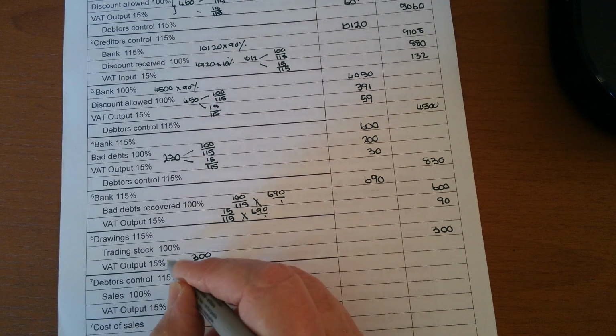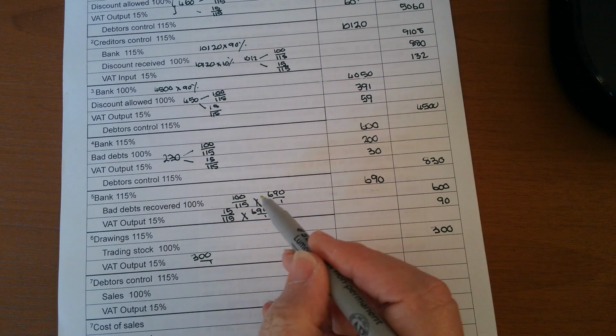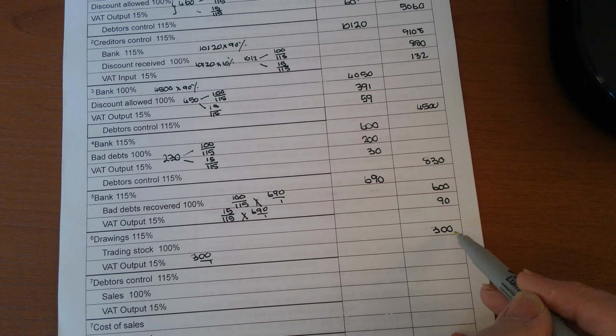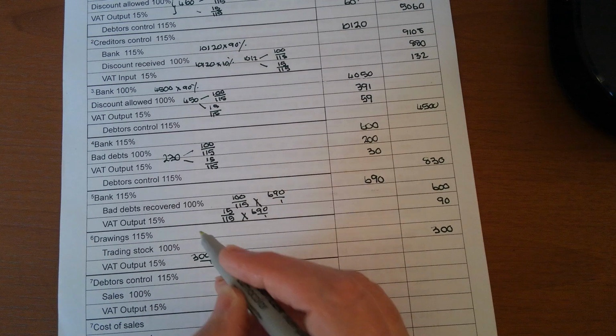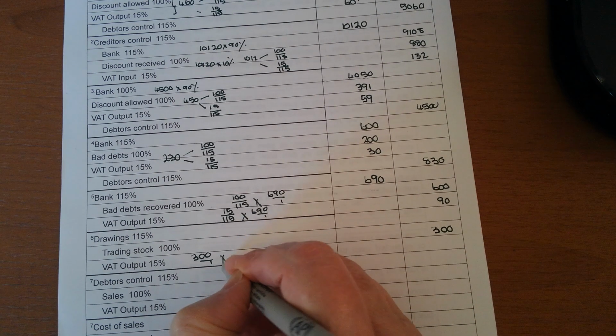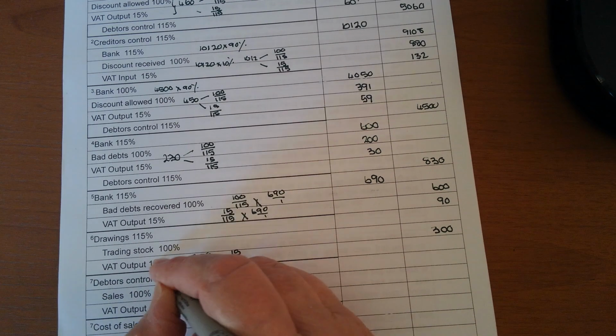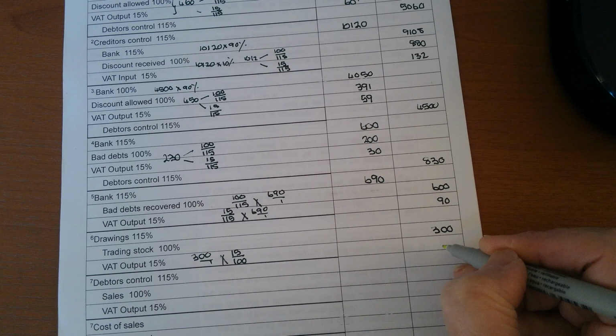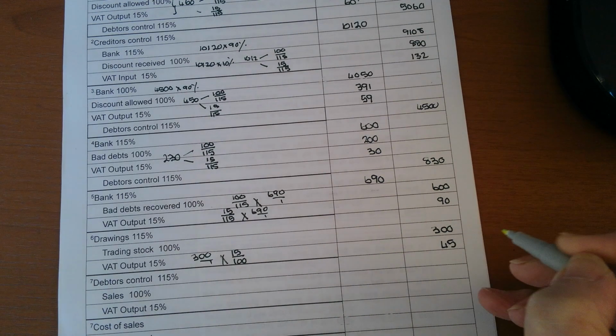Do you see that it's not 15 over 115? All these other amounts, the amount that we calculated included the VAT. Here they give us the amount excluding the VAT. So I'm going to say the one that I want, 15, over the one that I know, 100, and that will give me 45 Rand.